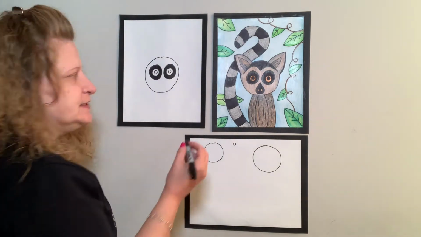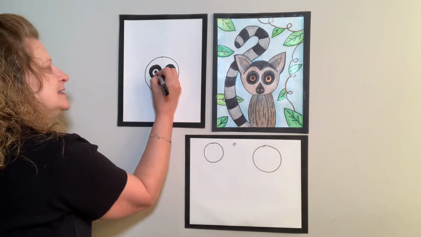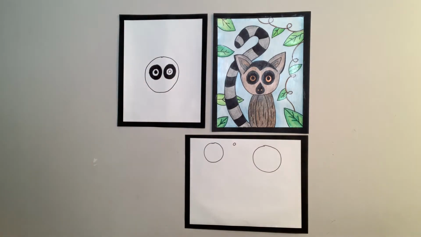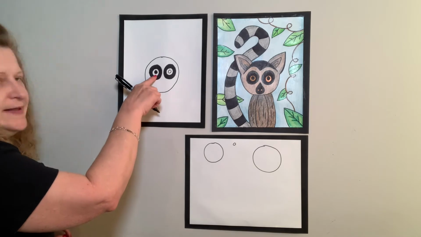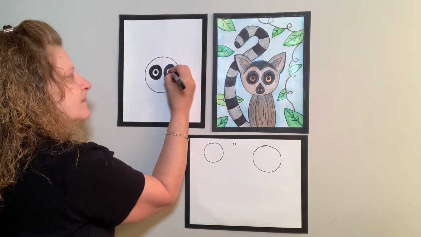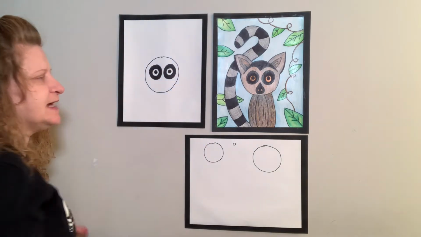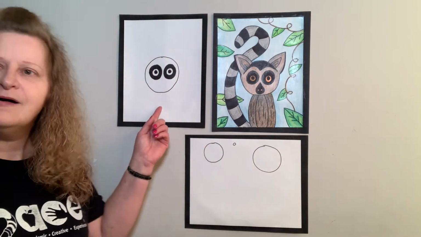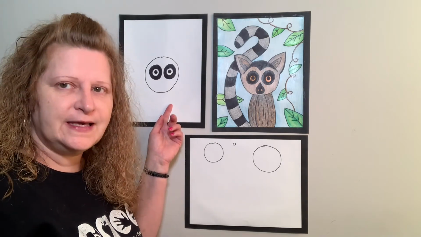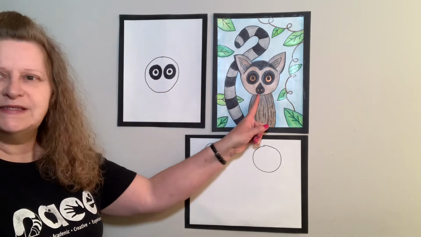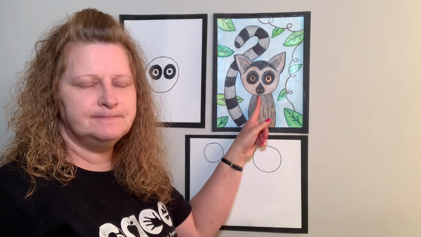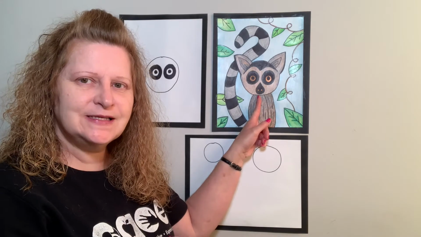Now the next thing we're going to do is color the inside circle just like that. We're going to leave the little white circle right around the outside edge of the small circle. Remember, if they're not exactly the same, it is okay. So now we have the beginning of our lemur's face. What do you see here? What do you think this might be, boys and girls? I think it might be his nose.